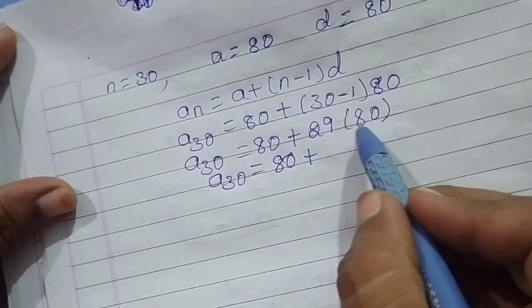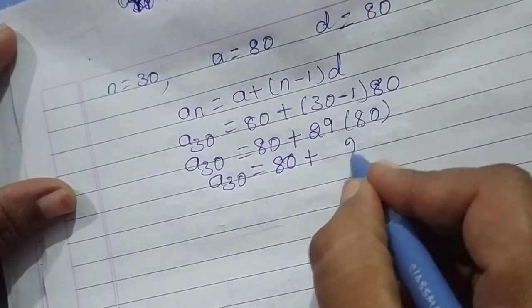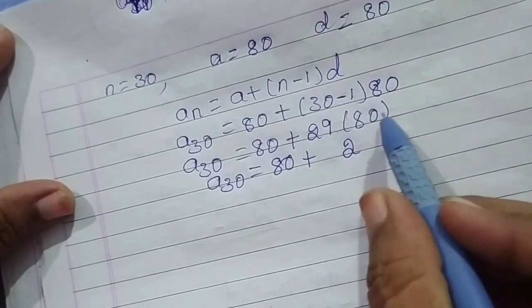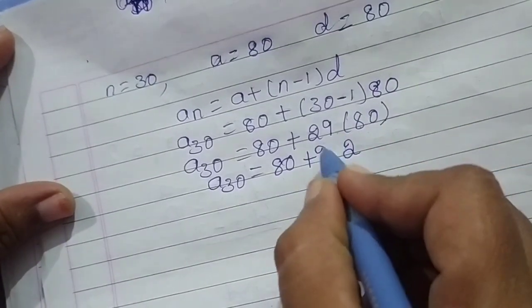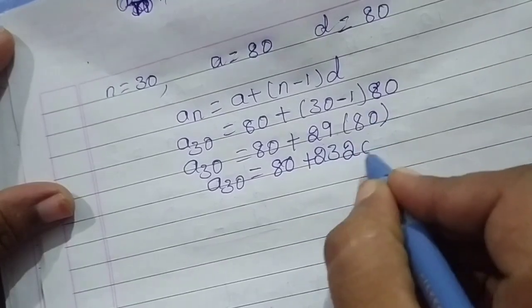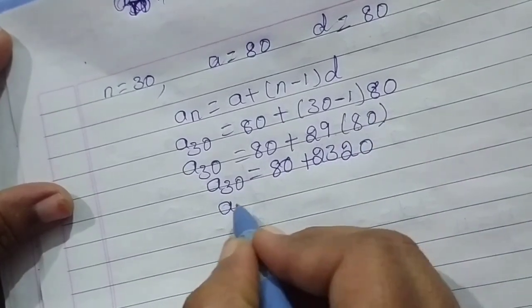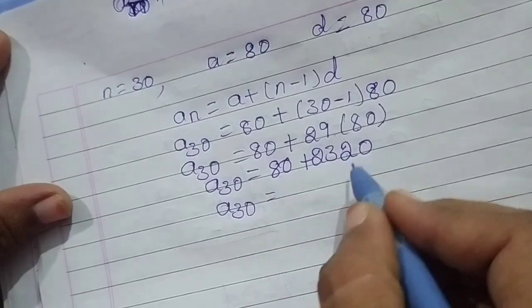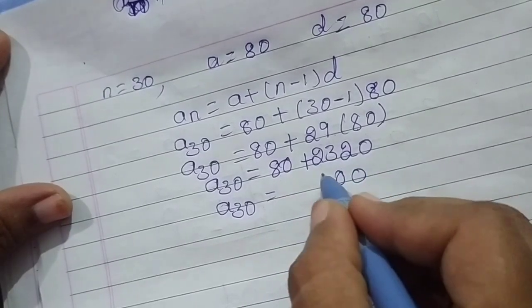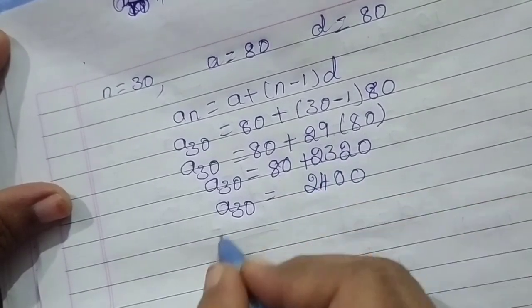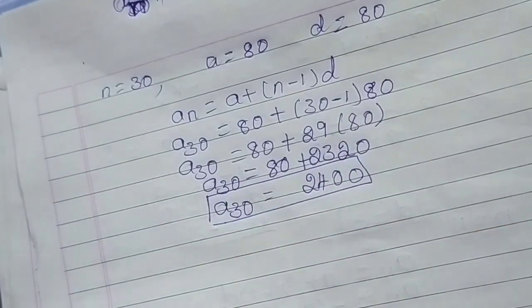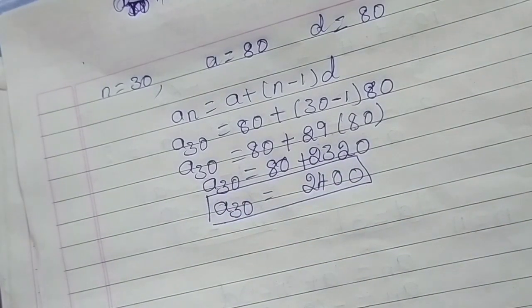We have to multiply. 8 9s are how much? 72. 7. 8 2s are 16. 16 plus 7 is 23. Here 0 is there. Write it. So A30 you will get, when you add 0, 8 plus 2, 10, 1, 4, 2. So the interest at the end of 30 years we get 2400.